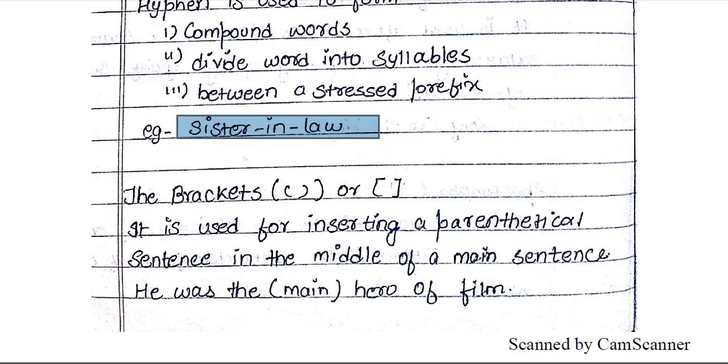Next one is the brackets, the last. It is used for inserting parenthetical sentence in the middle of main sentence. So if you want to add something in the middle of a main sentence, some information about that thing, then you can use the brackets. Okay. For example, he was the (main) hero of the film. It's read like that, but the author will understand that he was the main hero of the film. So the main word is a very important word, so it has been kept in bracket.